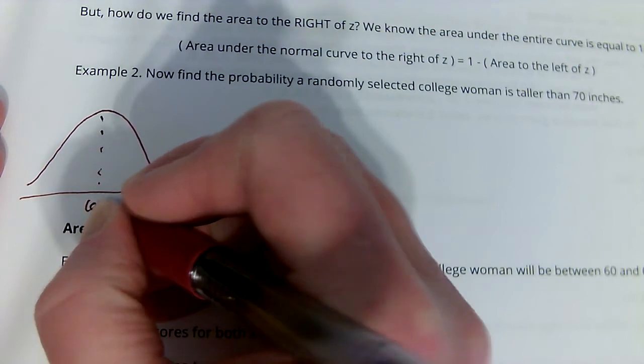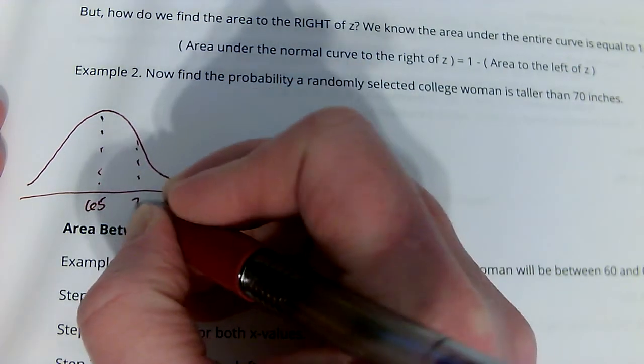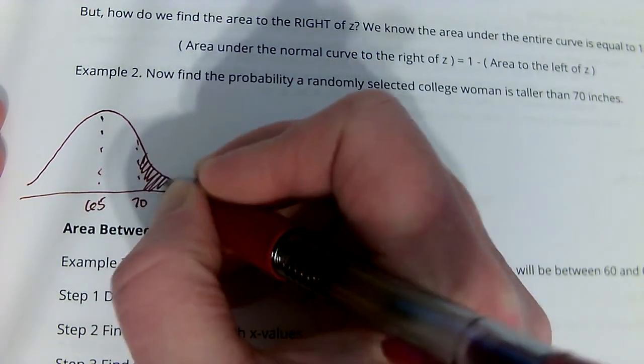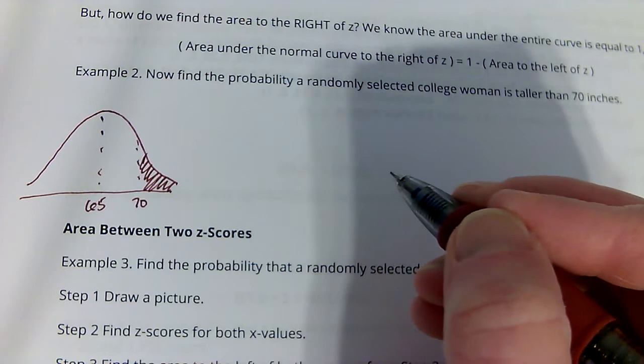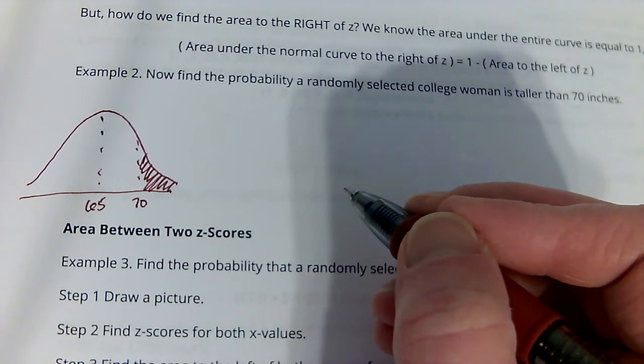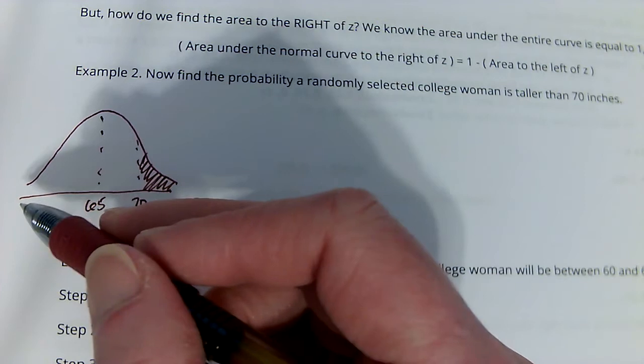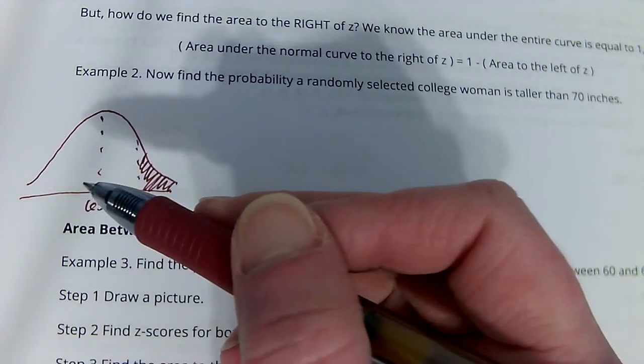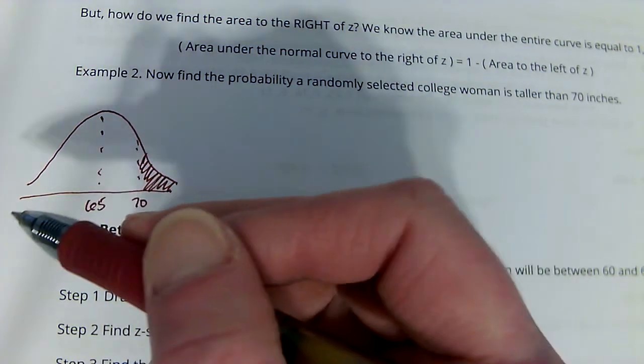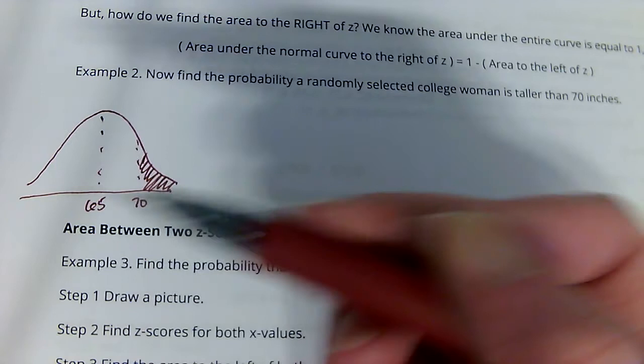Here's that 65, but we're trying to find the area to the right. We know the whole thing adds up to 1, and the table only shows me the area to the left, so I'd have to do 1 minus the area to the left.